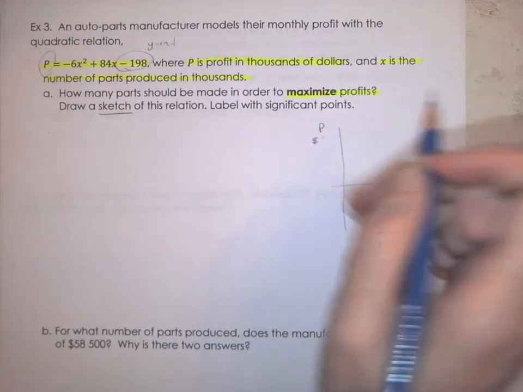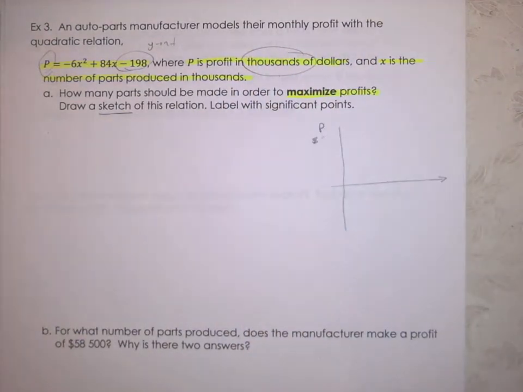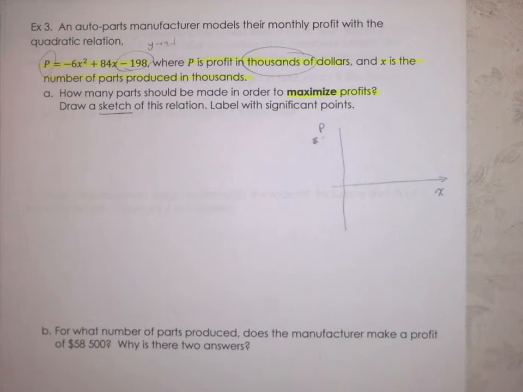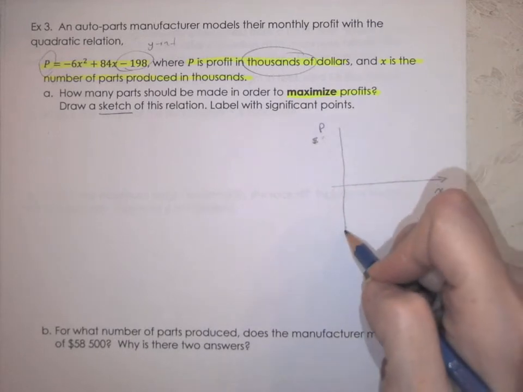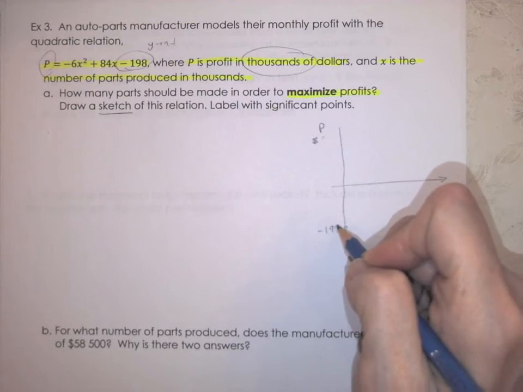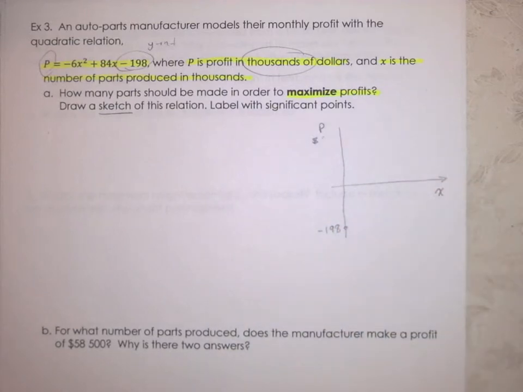I'll just write dollars, but I'm remembering thousands of dollars. And then x is the number of parts in thousands. And we know that my y-intercept is down here at negative 198, so I'm going to keep that in mind, okay? Or my P-intercept.